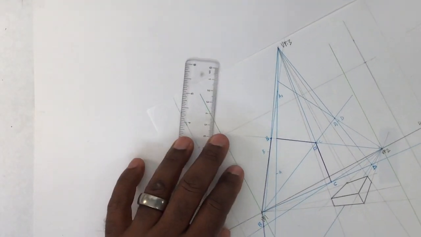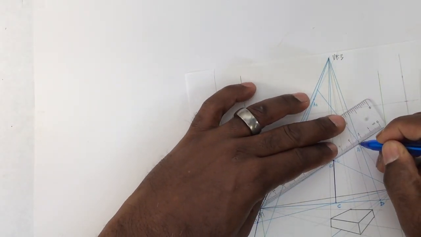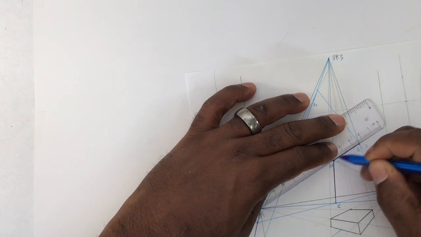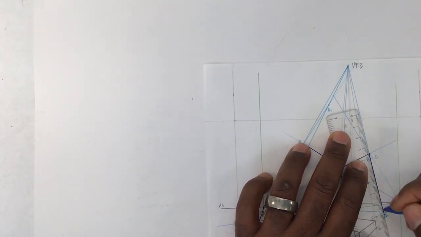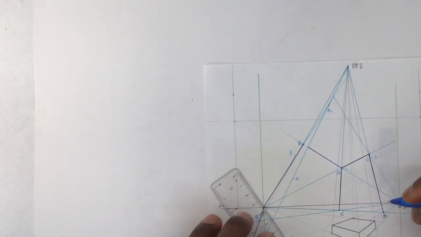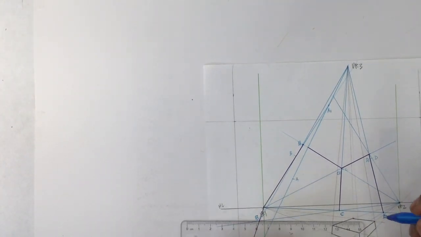I'll come back to that. I'll figure out what's going on. I think I missed a small step. Whatever I missed, I'll correct myself. No, I think it's correct. It just looks weird.